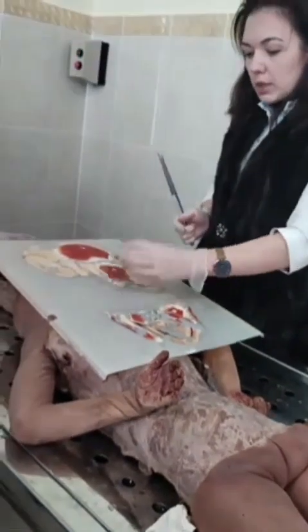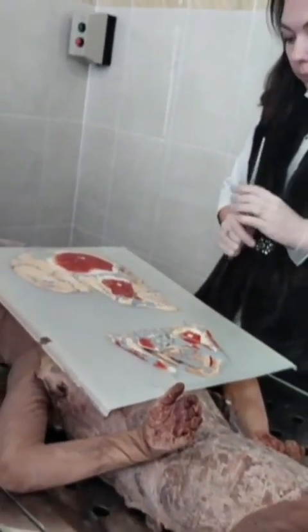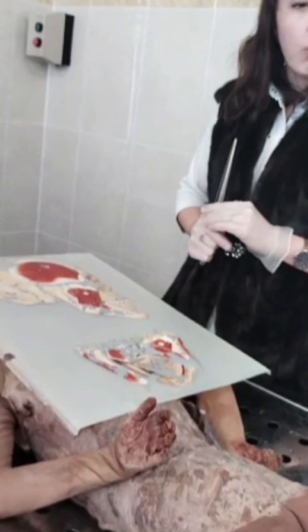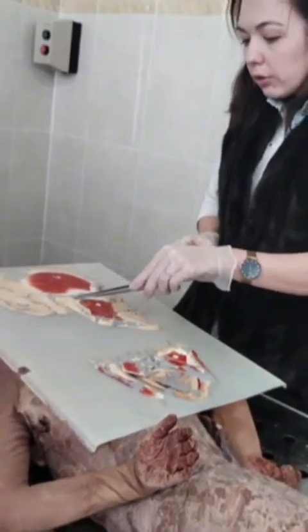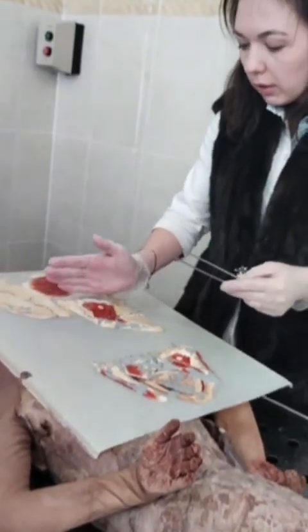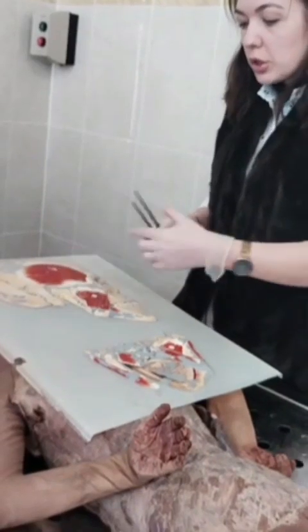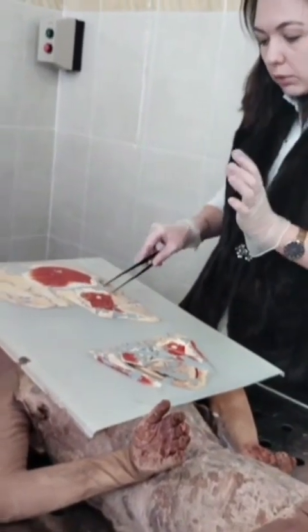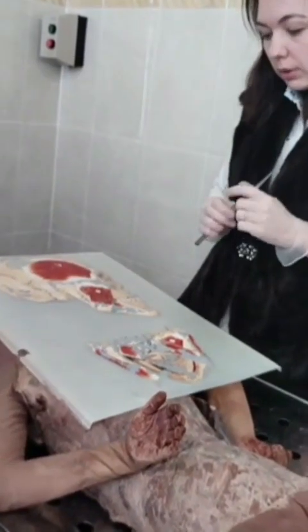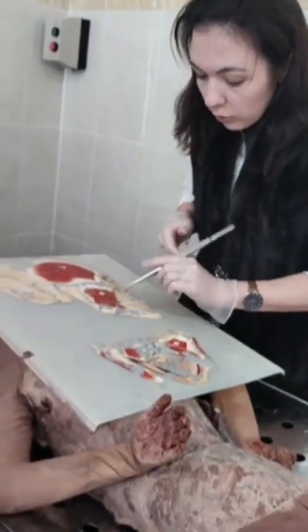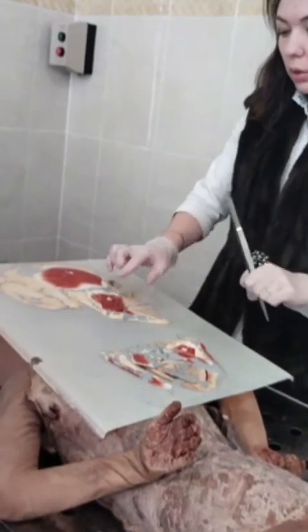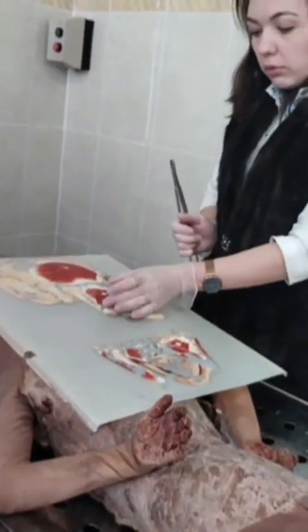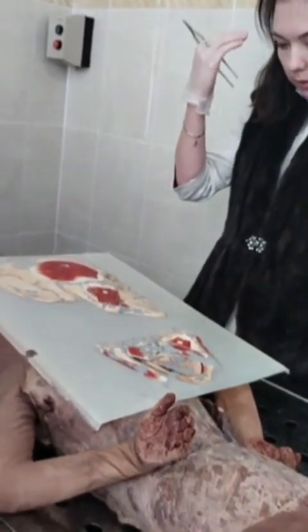So we will start from masseter muscle, musculus masseter. It originates from the inferior border of the zygomatic arch, and the zygomatic arch is formed, you remember, by the zygomatic process of the temporal bone, the zygomatic bone itself, and the zygomatic process of the maxilla. Then it is inserted to the masseteric tuberosity of the mandible. So the action of this muscle is to elevate the mandible.